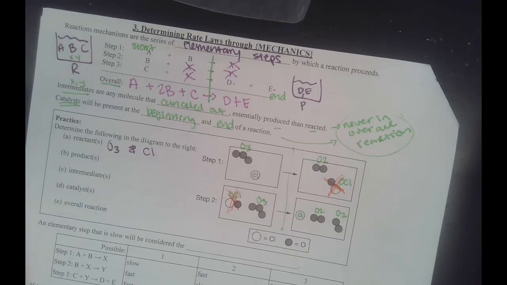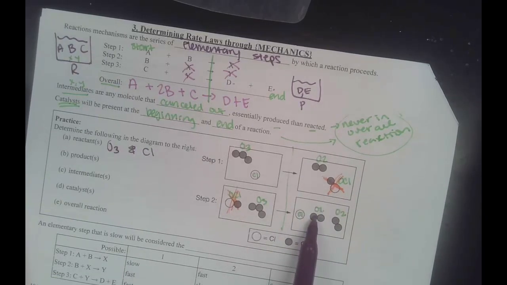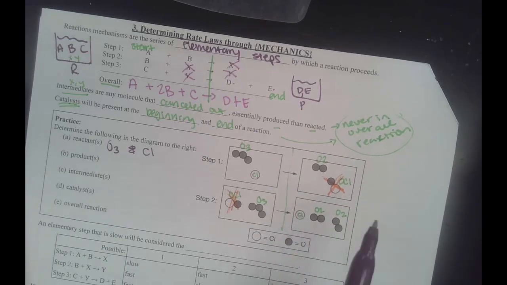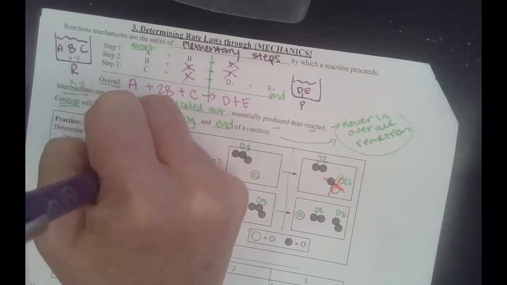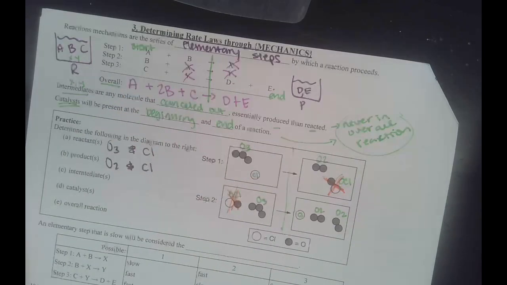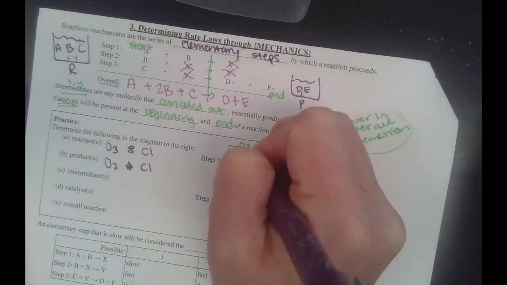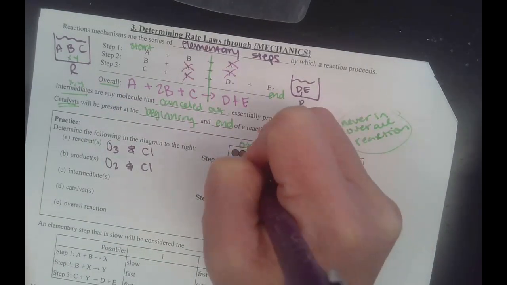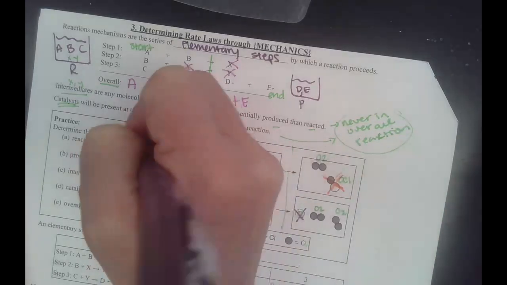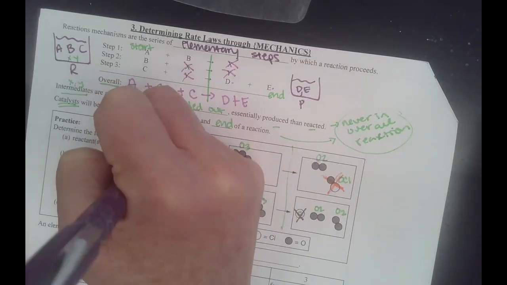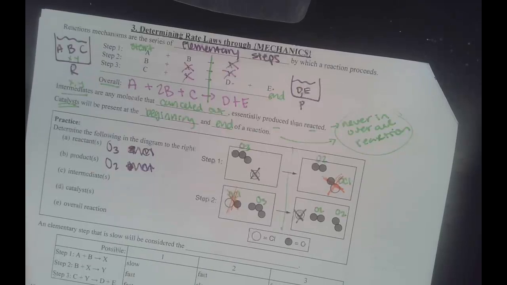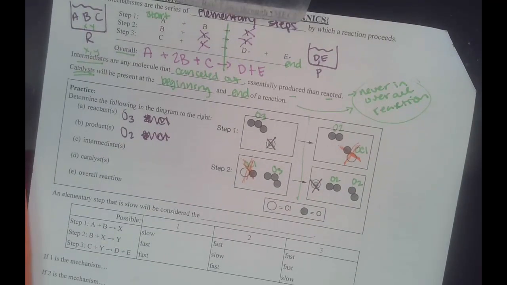All right, the products, well, I'm ending with oxygen, oxygen, oxygen, and a chlorine. So my products are O2 and a chlorine. Oh, I guess I have to cancel that out, huh? So chlorine is not part of this. Just kidding, I lied. I apologize. Cool. Okay, so O3 is my reactant and O2 is my product.